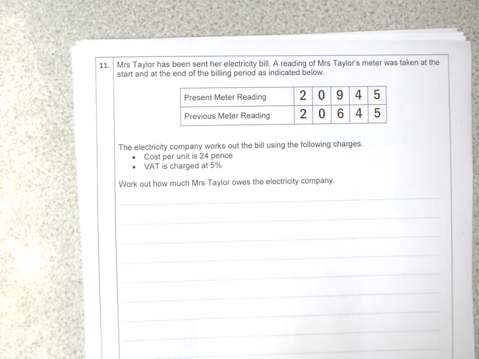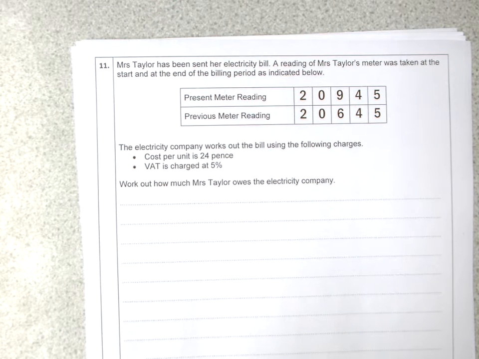Okay, Mrs. Taylor has been sent her electricity bill. A reading of Mrs. Taylor's meter was taken at the start and the end of the billing period as indicated below. The electricity company works out the bill using the following charges. Work out how much Mrs. Taylor owes the electricity company.